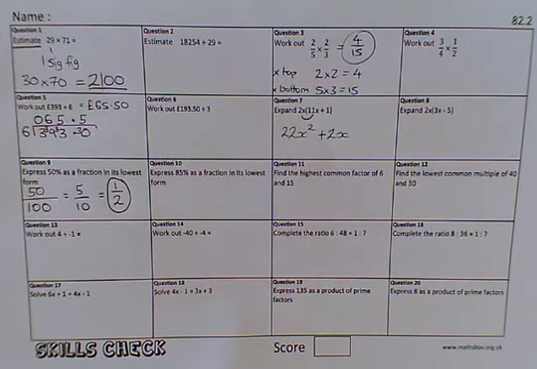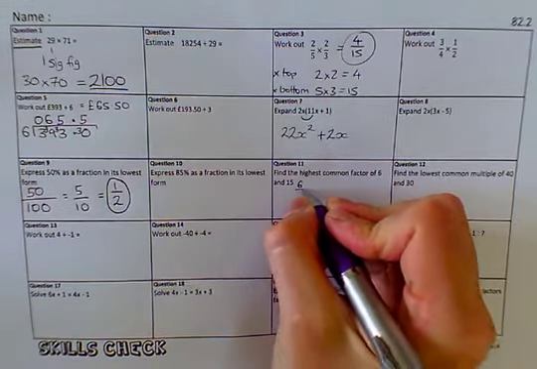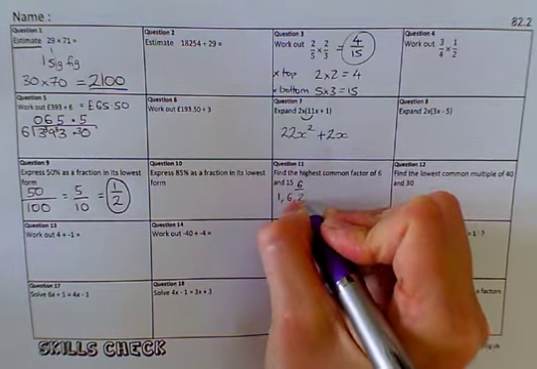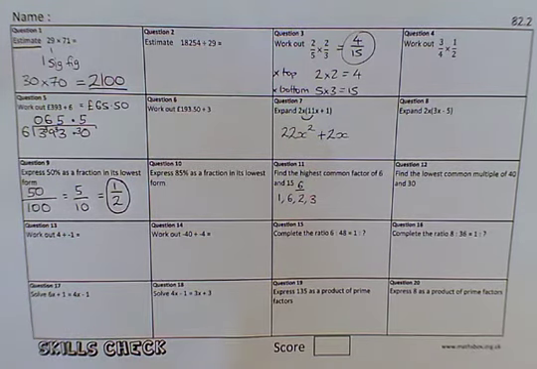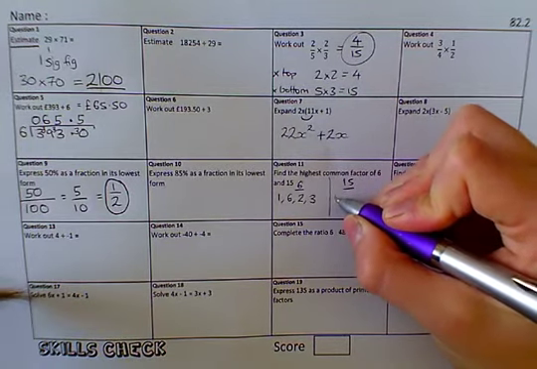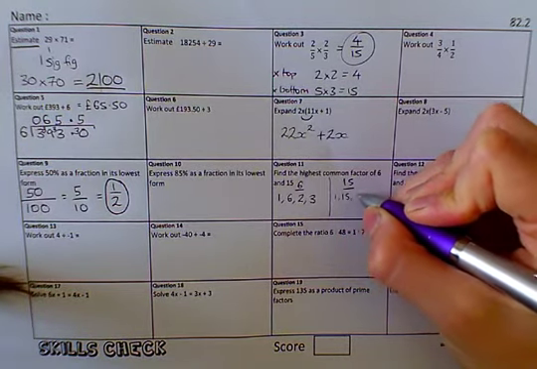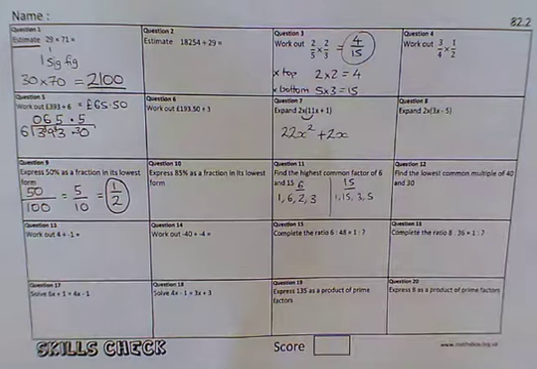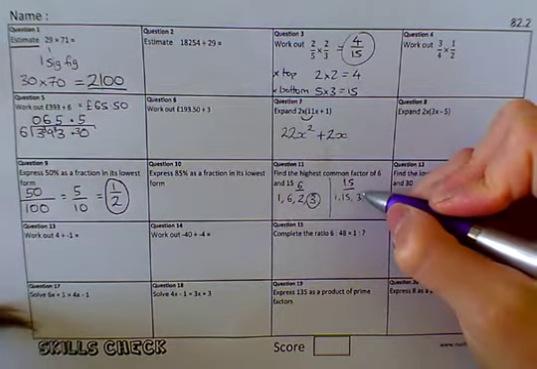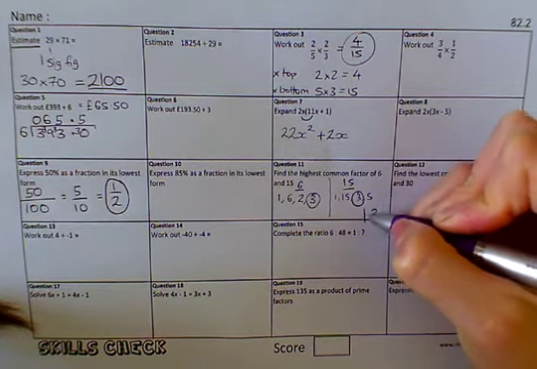Question 11, find the highest common factor of 6 and 15. Here I'd suggest you list the factors of each of them. So the factors of 6 are 1 times 6 and 2 times 3. The factors of 15 are 1 times 15 and 3 times 5. And you can see here that the highest common factor is 3, so your answer there would be 3.